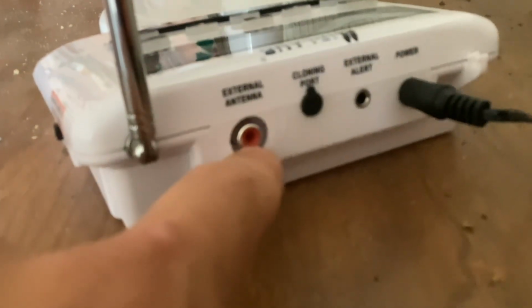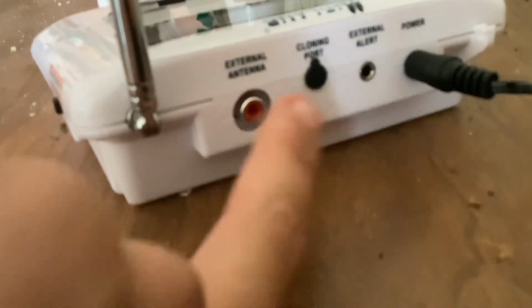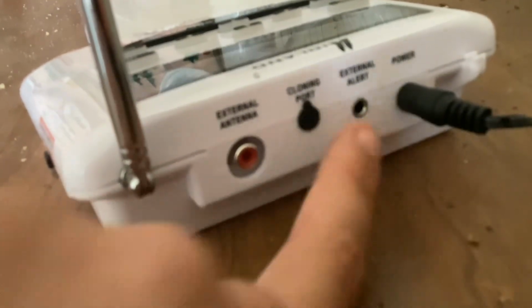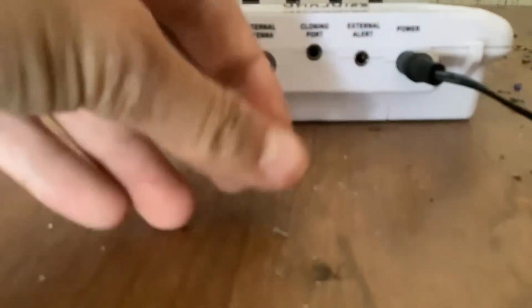So you can do an external antenna, so if you want to put an antenna outside or whatever, it'll go in this outlet. Or if you want to clone another weather radio to this one, you open this up, take this tab out of the cloning port. There's your cloning port. You can put another weather radio and hook it up to that. Hold on. Okay, this is very rubbery and kind of tiny, so it's kind of hard. But that's your cloning port to put another weather radio. If you want to duplicate something, you put it in there. And here's your external alert. So if you want an external alert or something, that's how that works.